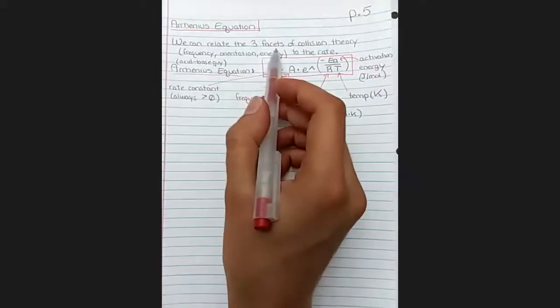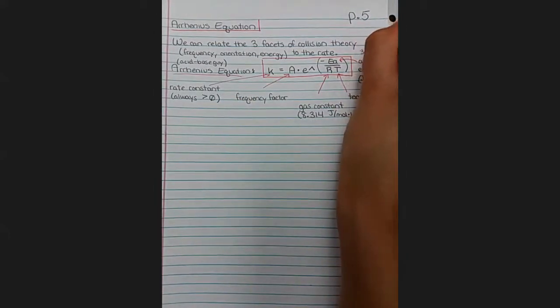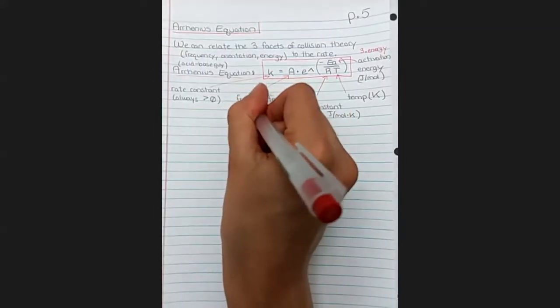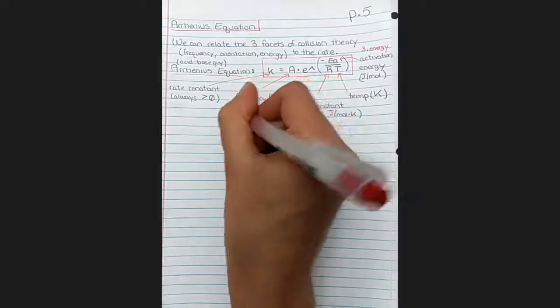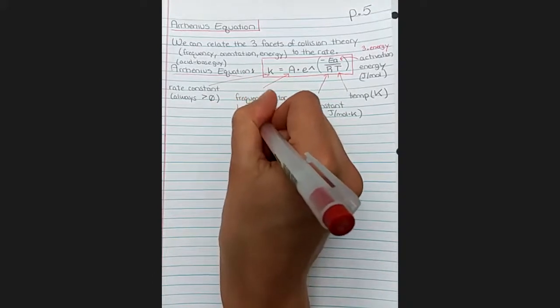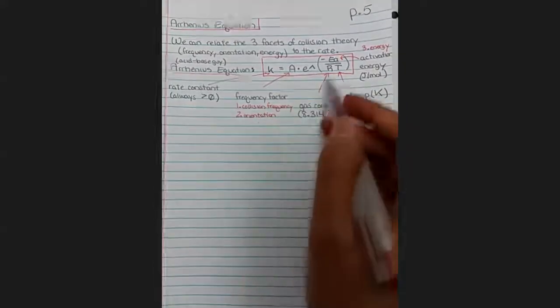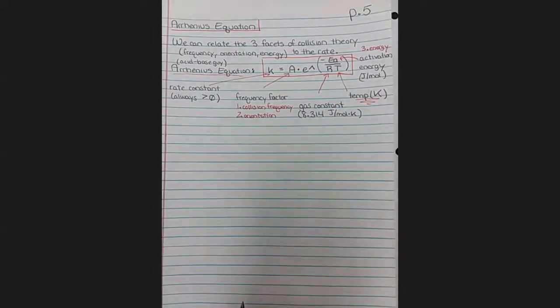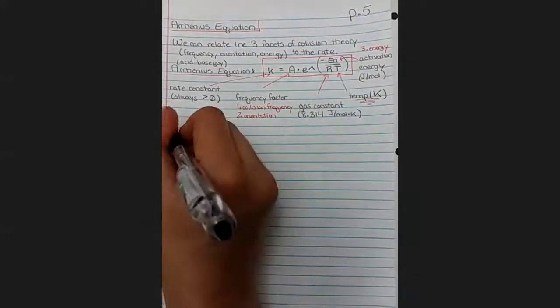And now we can look for the three facets of the collision theory. So we know the third facet is energy. Energy is related to this exponential term. And then our A, our fudge factor out in the front, that has to do with collision frequency and with orientation. So this formula reflects the three facets of collision theory, and we can see that temperature is also there because we know that temperature affects the energy as well. So let's focus in on this exponential factor because I think there's a lot of good information stored inside of that.